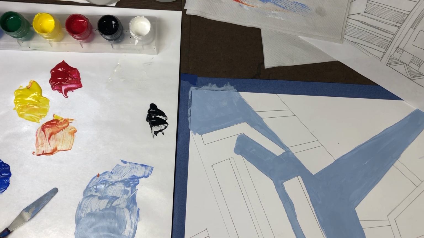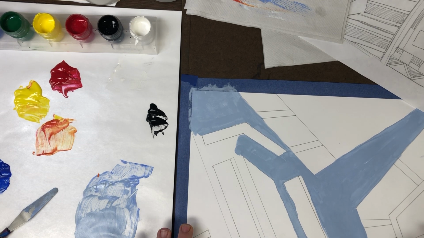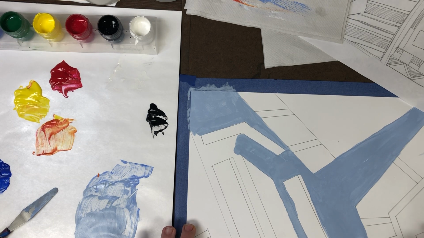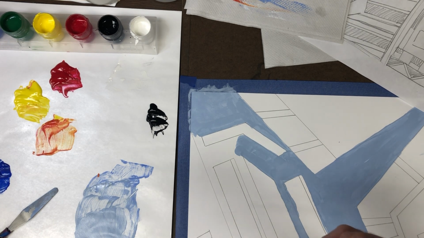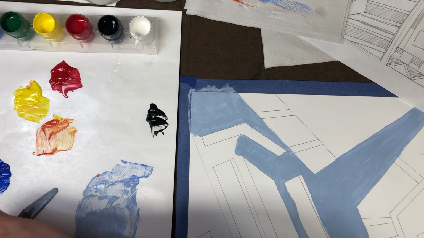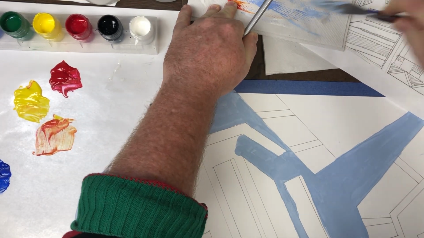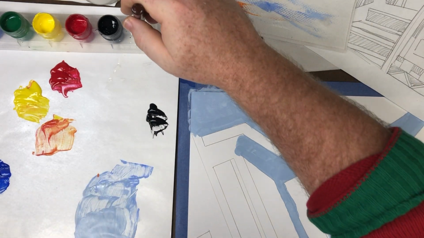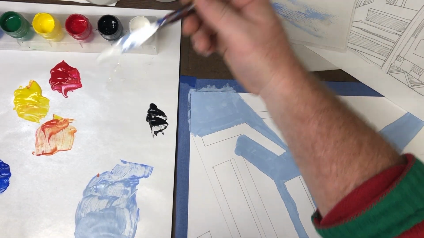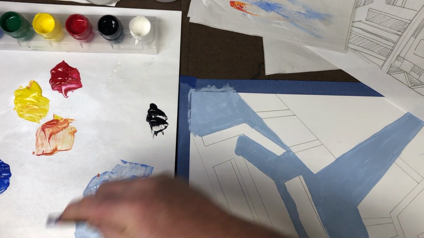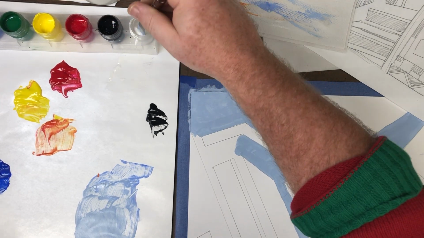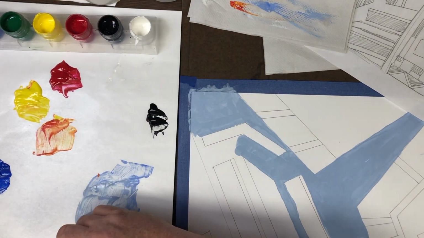Next I'm going to do, I think I'm going to do an even lighter tint in a couple spots. Maybe over here and over here, and maybe here. I'm going to do an even lighter tint. So I'm going to get some more white. Pull out some more white. And maybe I'll make this lighter tint with the orange.